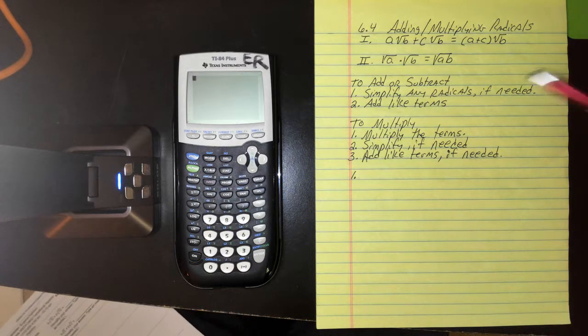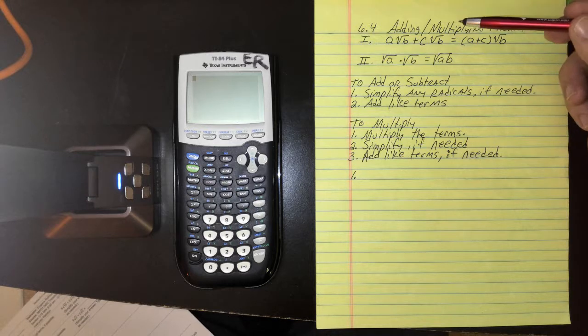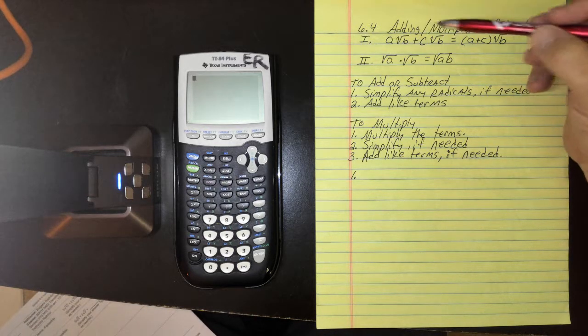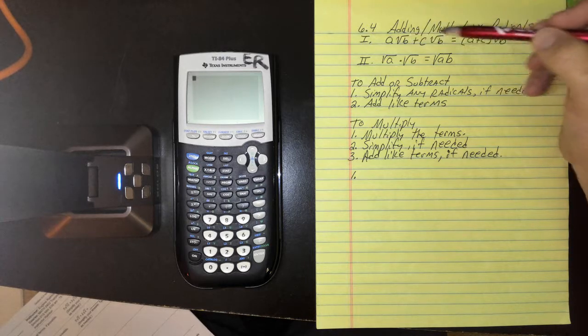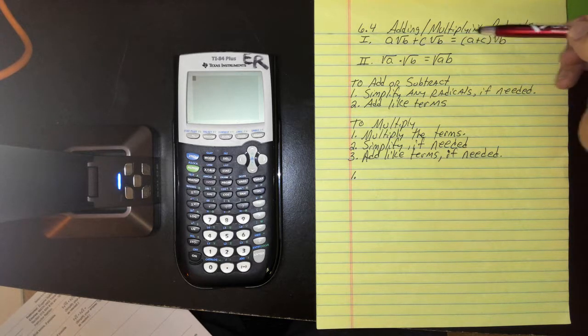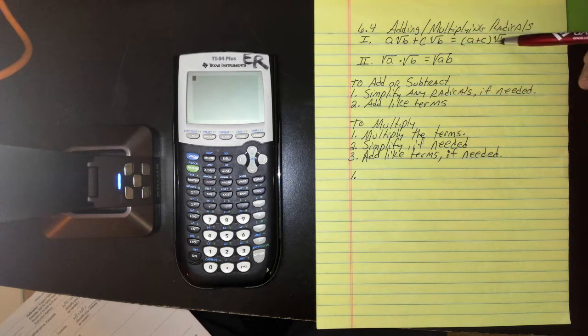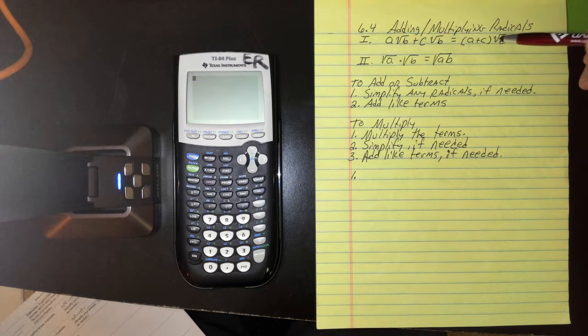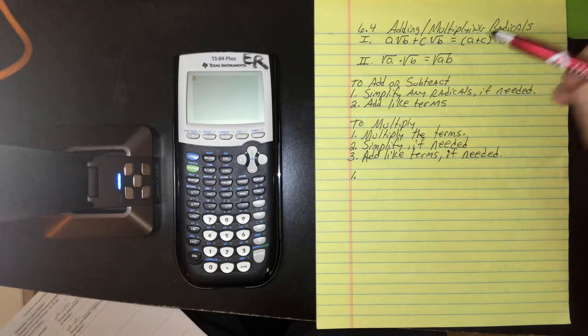Alright, y'all, in these examples we'll be adding and multiplying radical expressions. Now when you add radicals, the insides must match, and what we do is we add the numbers on the outside, like the a plus c here, and then the radical part stays the same. You do not change your radicand when adding.